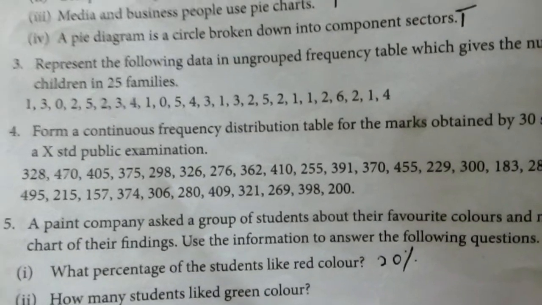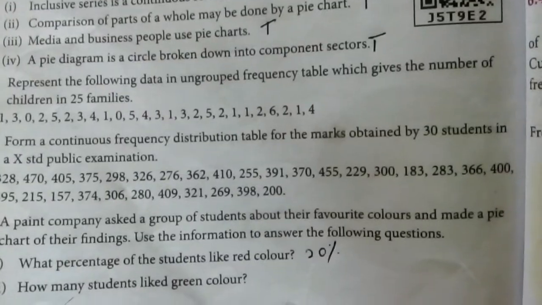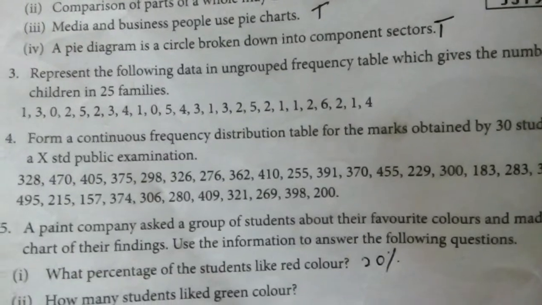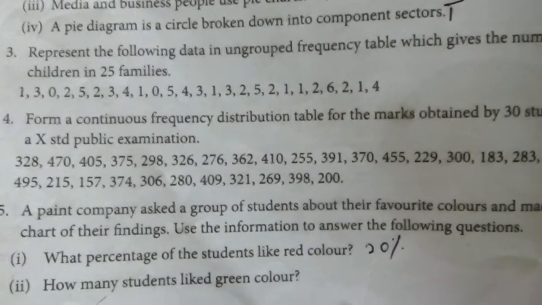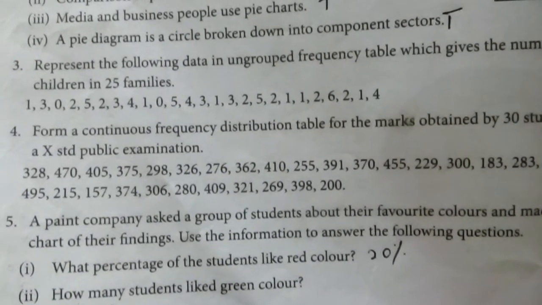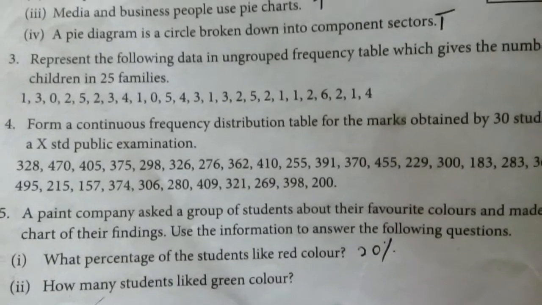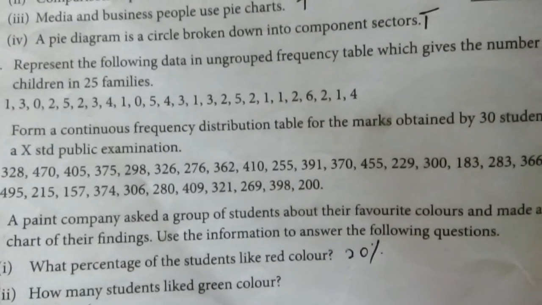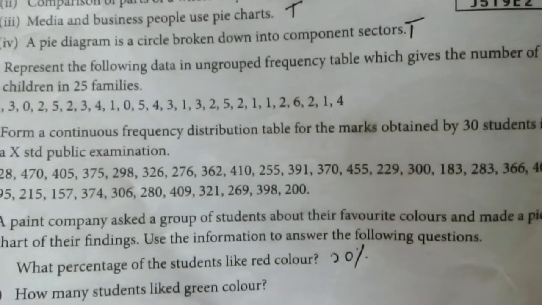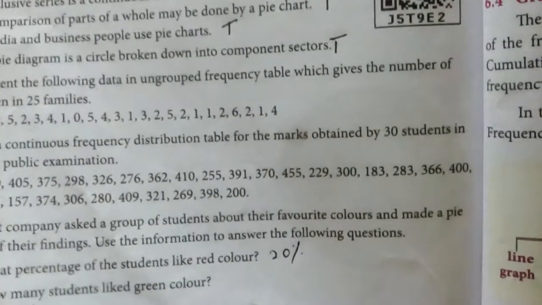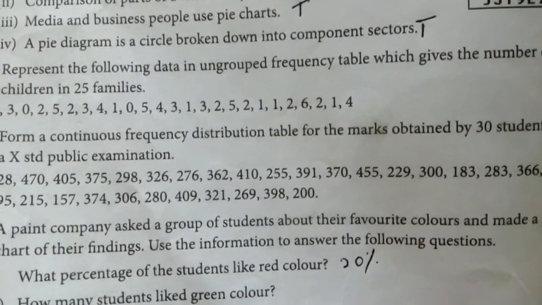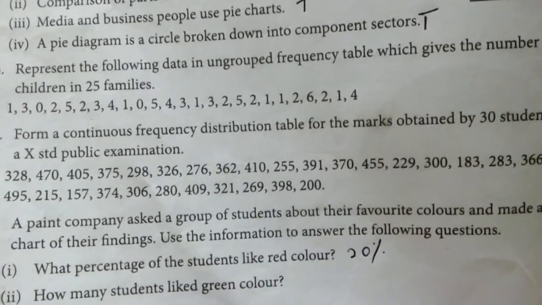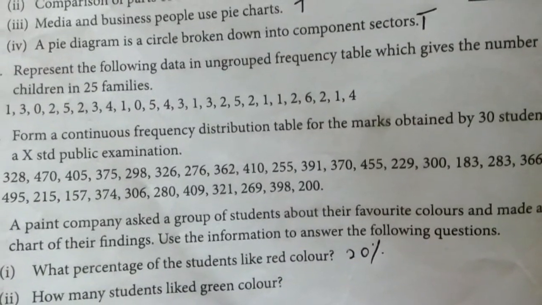The fourth question is: form a continuous frequency distribution table for the marks obtained by the 30 students in the 10th standard public examination. We have to form the continuous frequency distribution. Continuous means it should be like the class intervals 10 to 20, 20 to 30, like that. That is an example. But here let's find out how we are going to frame it. It is given for 30 students, the total marks obtained in the 10th standard examination.